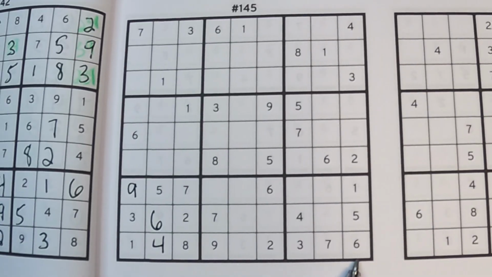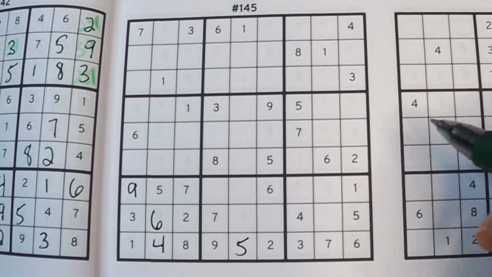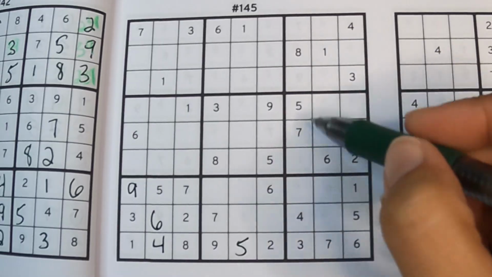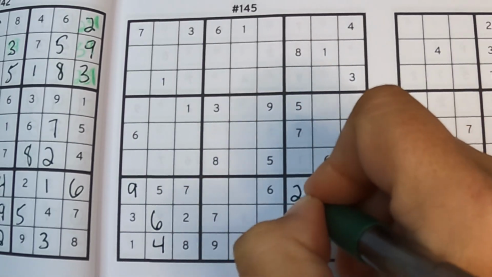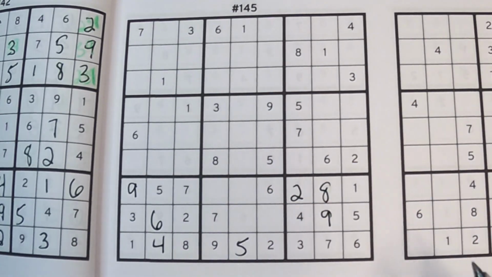For this bottom row, we're missing a 5. For this box, we're missing 2, 8, and 9. We've got an 8 here and a 9 here, so this is our 2. That 9 makes this our 8, 9.